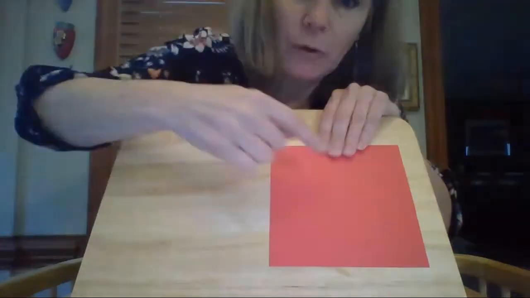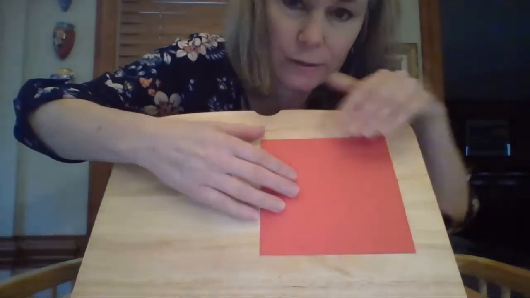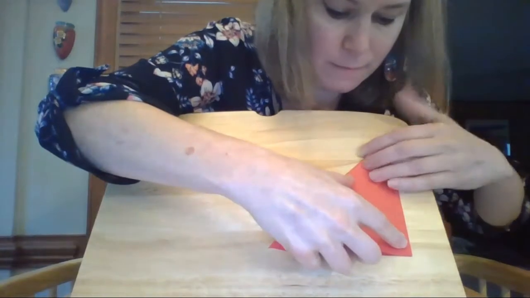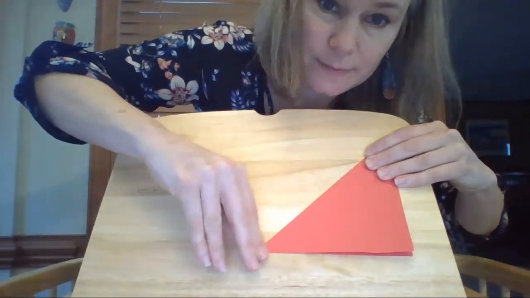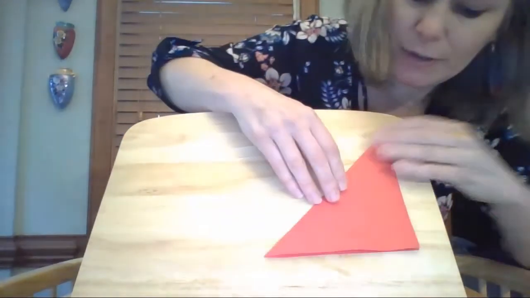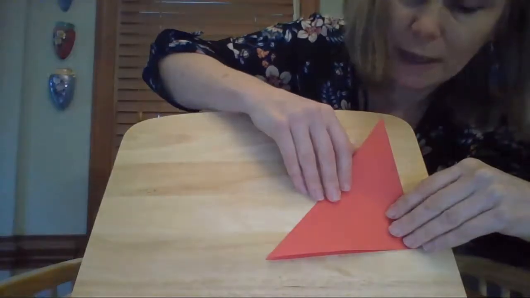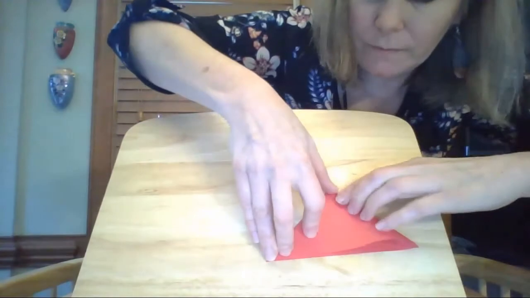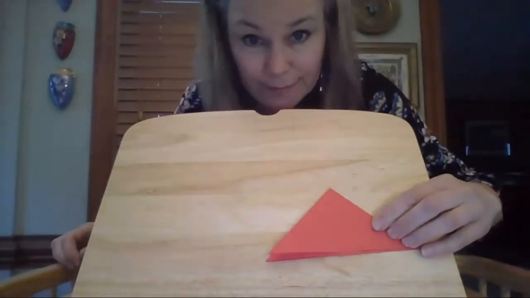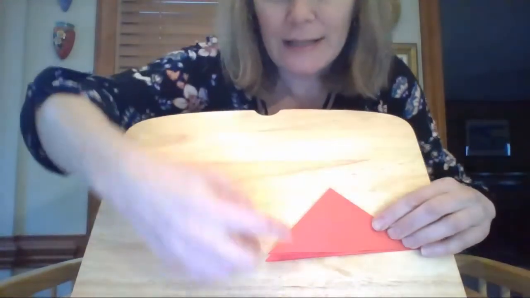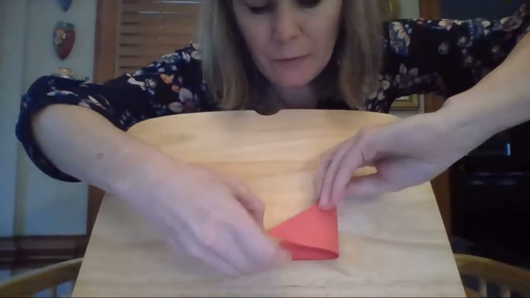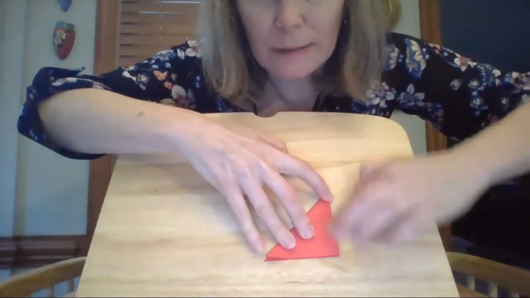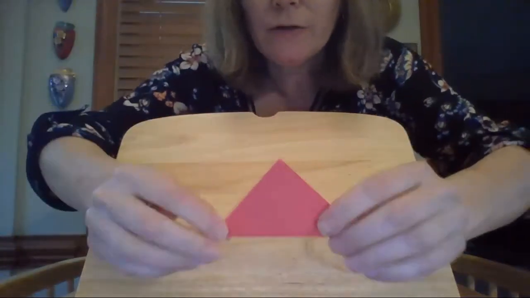We're going to go ahead and fold this in half diagonally. Okay, so we're going to take these two corners, match them up, and give it a crease. All right, we're going to do that again. Okay, without opening it, we're going to take that triangle that we just created and fold it in half. And give that a crease. And then we're going to take this triangle and we're going to fold it in half. Like so. Okay, so then you get your triangle shape.